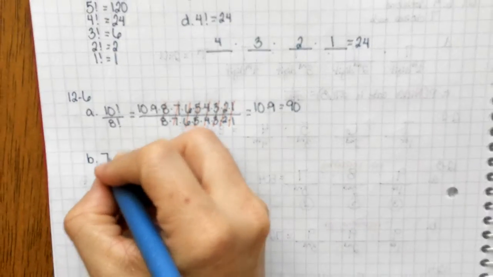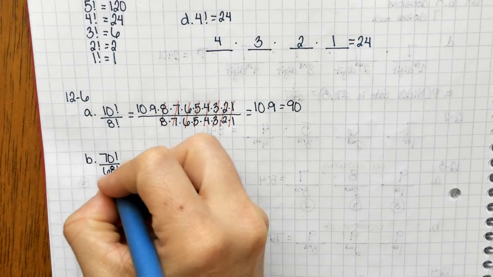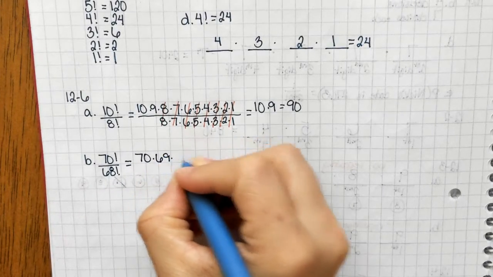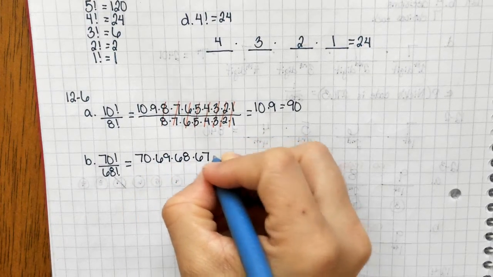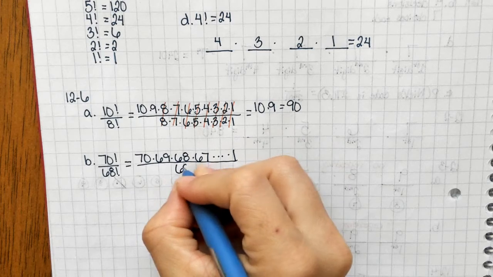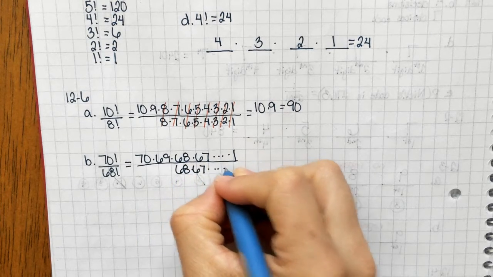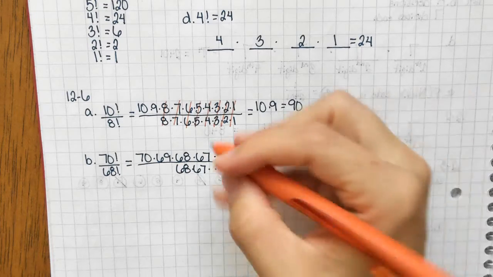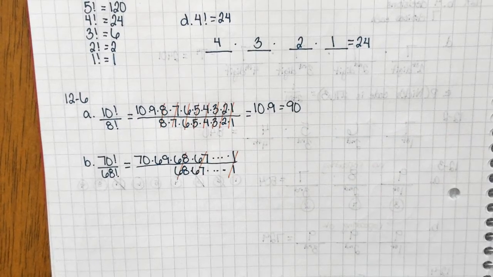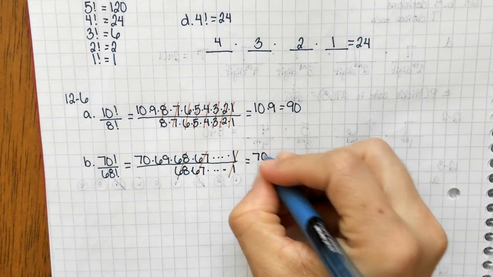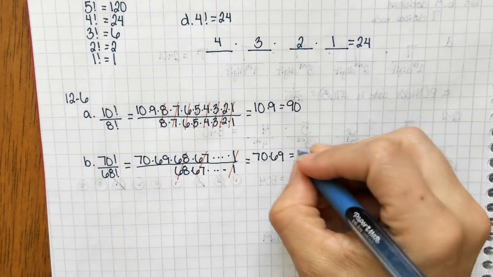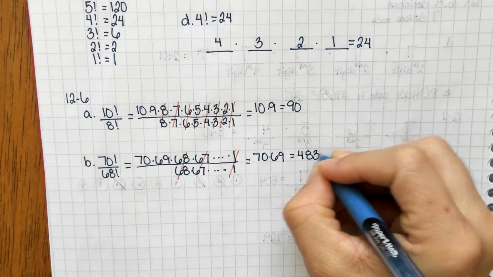Part B is 70 factorial over 68 factorial. No, we're not going to write all of this out. 70 factorial is 70 times 69 times 68 times 67 all the way down to 1. 68 factorial is 68 times 67 all the way down to 1. Same idea, 68, 67, everything in between down to the 1s is going to cross out. So we're left with 70 times 69, which would be 4,830.